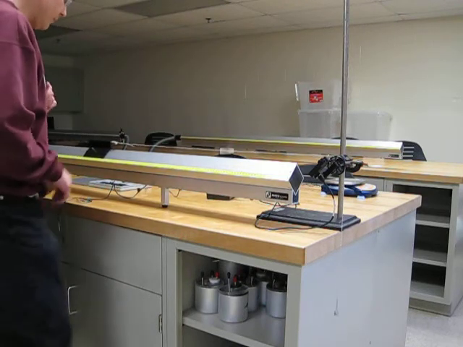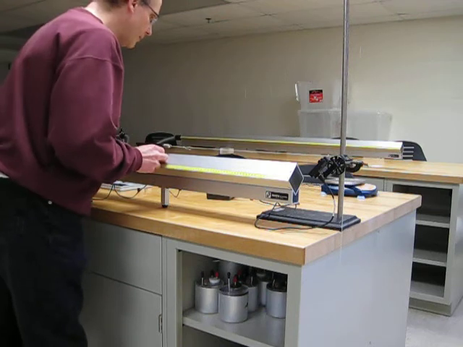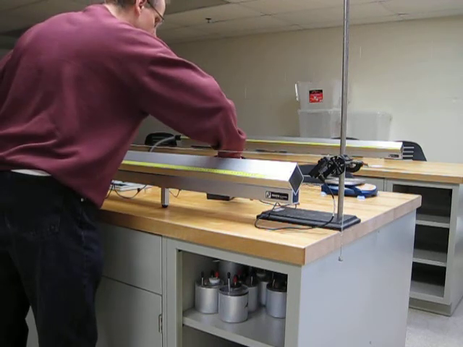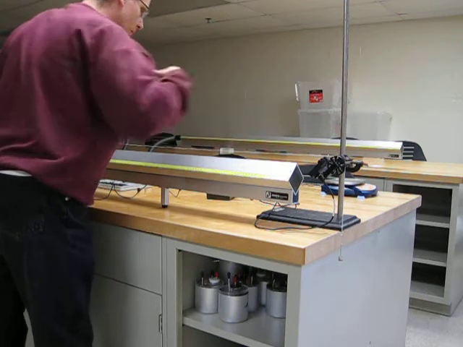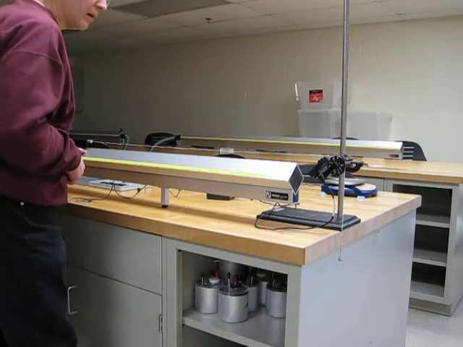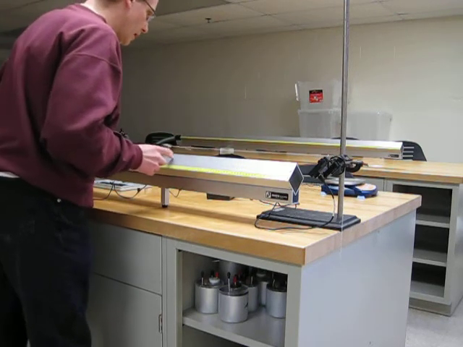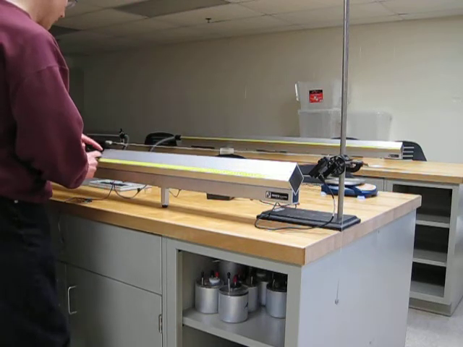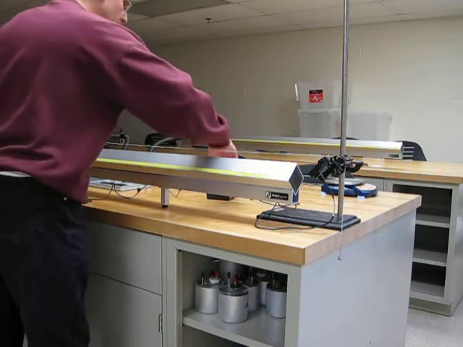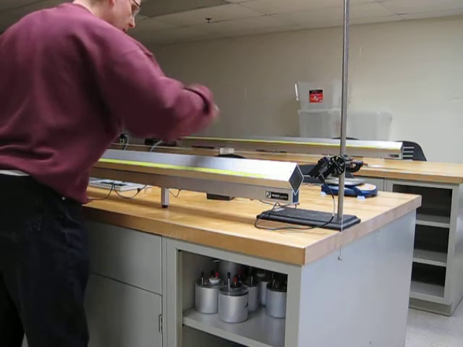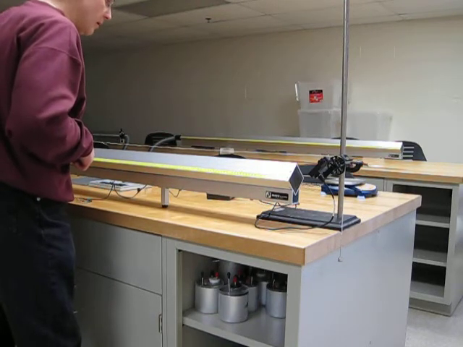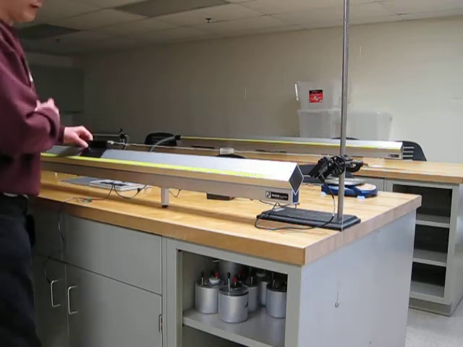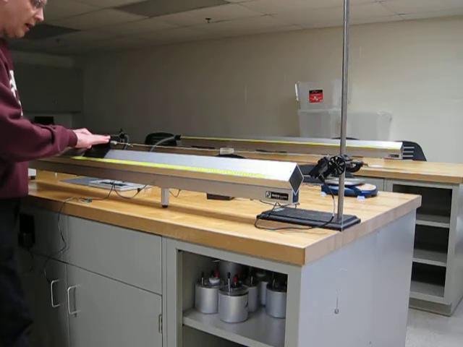I'll release it, let it go a foot or so, catch it. And then that value doesn't look good. Let me do this again. I'm getting around 33.4. Okay, if I bring this back, hit start, 33.4. So I'm going to do that 10 times with the cart by itself.